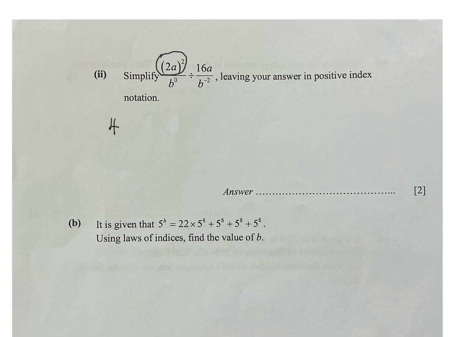Okay, anyway, this one, when you square both the number A, 2 gets the square also, so it becomes 4. Some of you never square the 2. B to the power 0 is 1. And then you do a keep change flip. When you flip, don't change anything that was there. You flip it like how it was. So when you flip, it's still a B to the power minus 2. Some of you flip, the B becomes B squared. I don't know where the minus goes. So when you keep change flip, don't change anything.